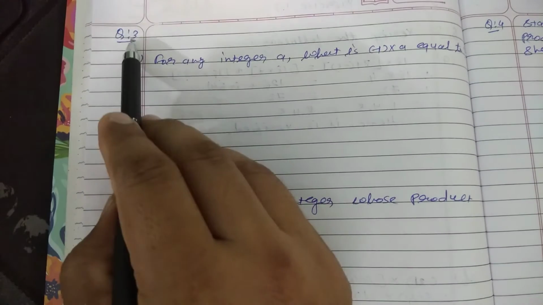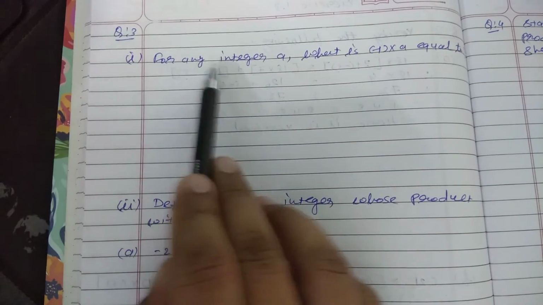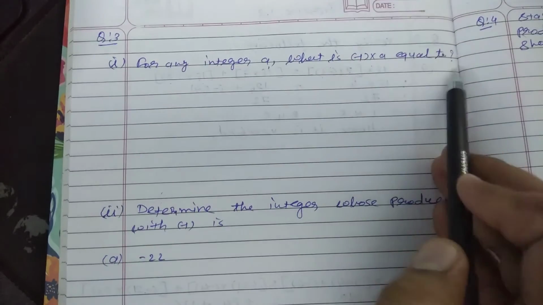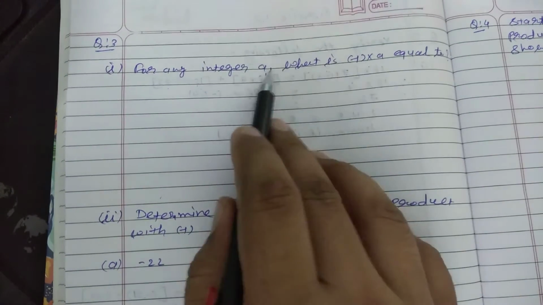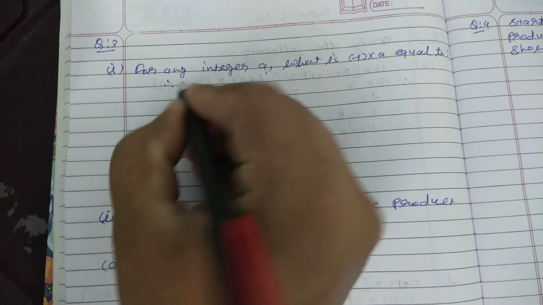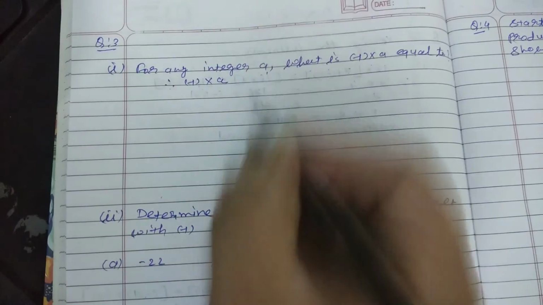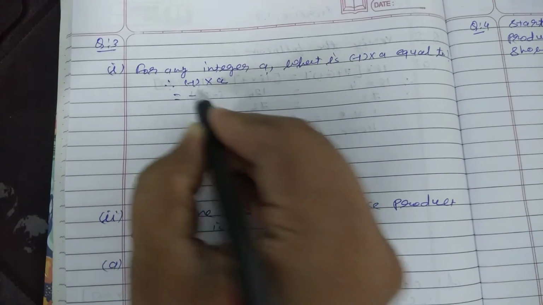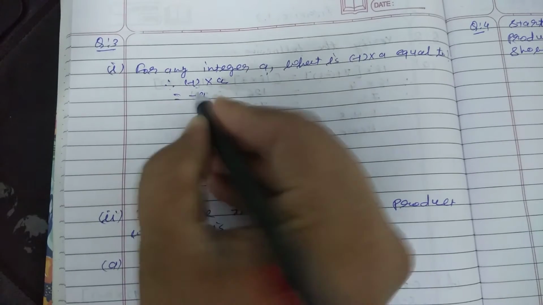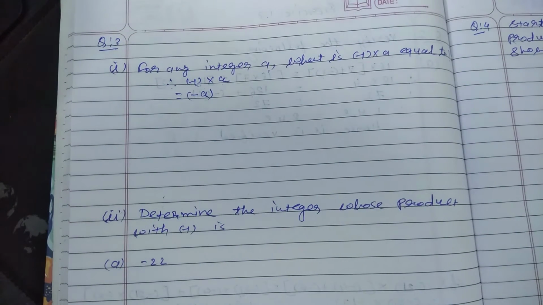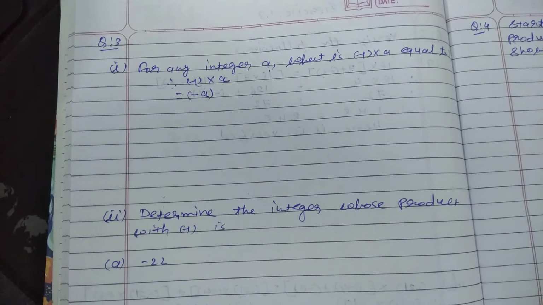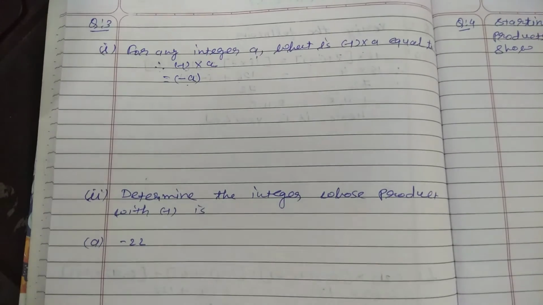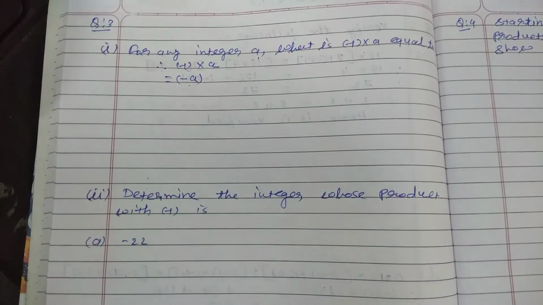Next question, question number 3, sub question 1. For any integer a, what is minus 1 multiplied by a equal to? That is the question. Minus 1 multiplied by a, minus times plus 1 multiplied by a, we get a, so we get minus a. For any integer a, minus 1 multiplied by a is minus a. Now this we have to use in sum 2.